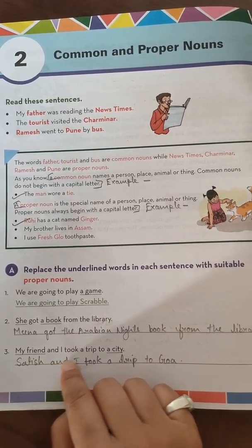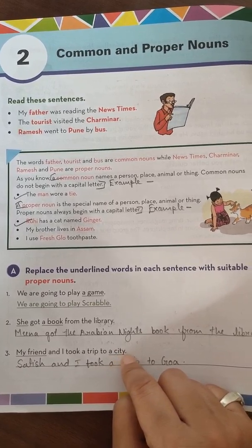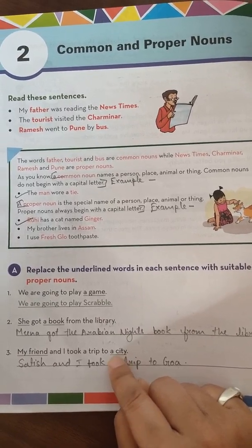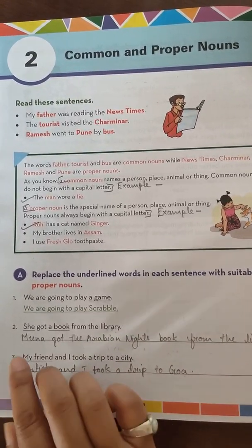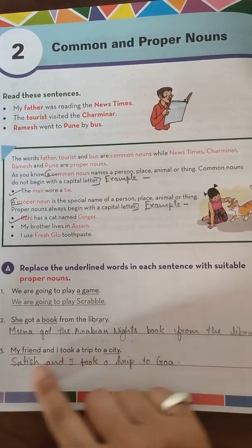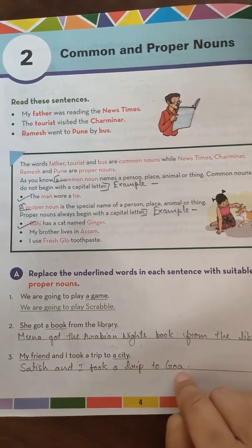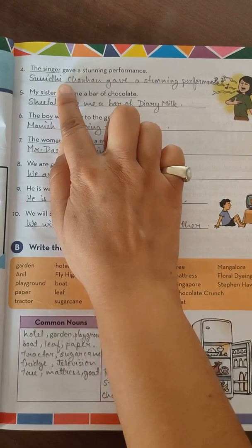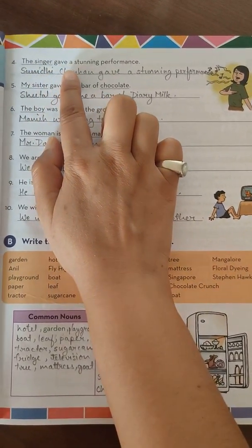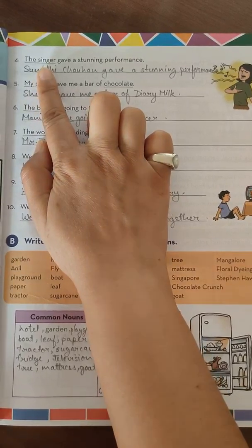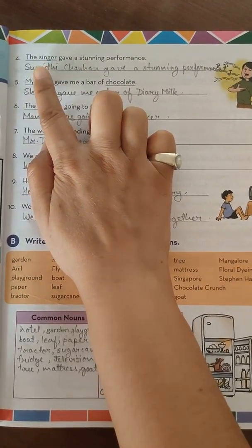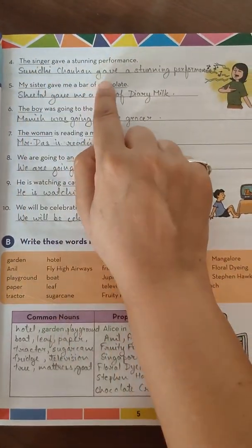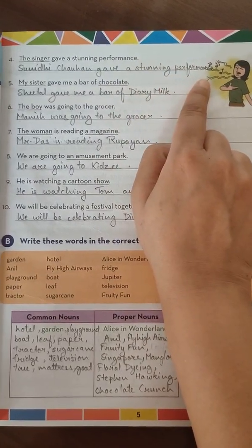My friend and I took a trip to a city. Here my friend and a city are underlined. That means we have to name a friend and a city. Satish and I took a trip to Goa. Sentence number 4. The singer gave a stunning performance. Here the singer is underlined. So I have given the name Sunidhi Chauhan in place of the singer. Sunidhi Chauhan gave a stunning performance.